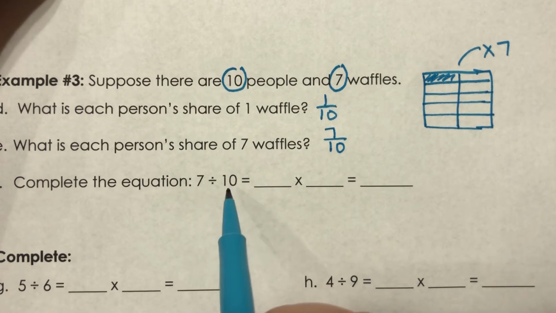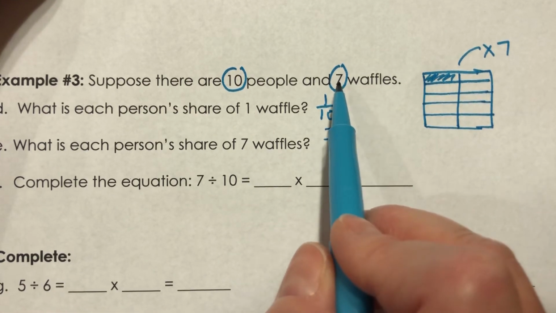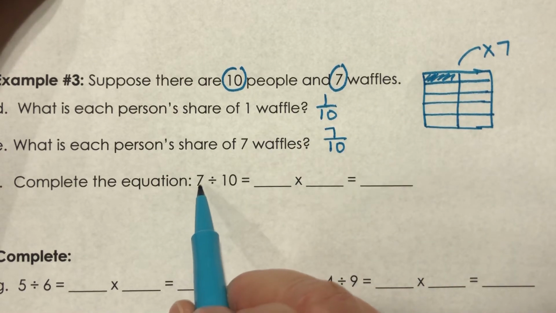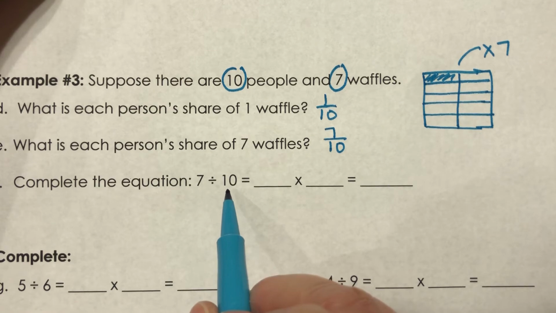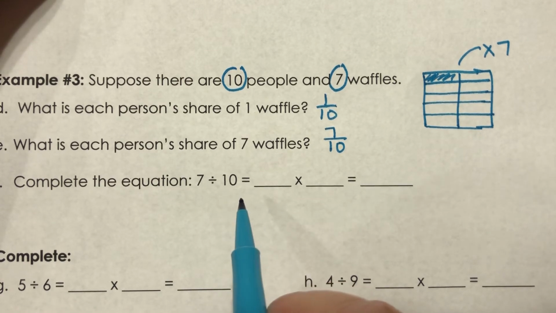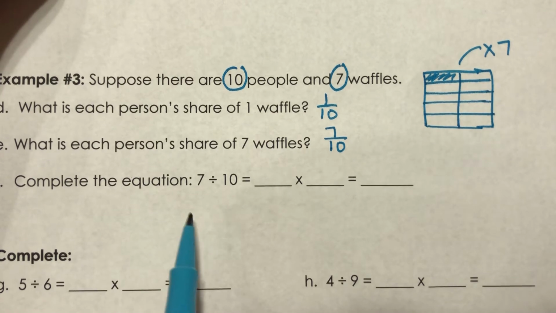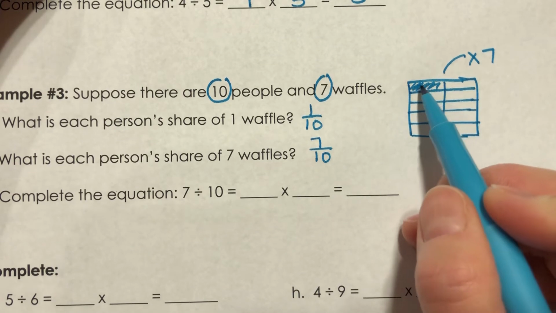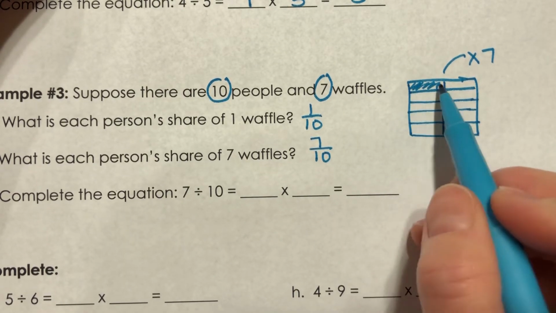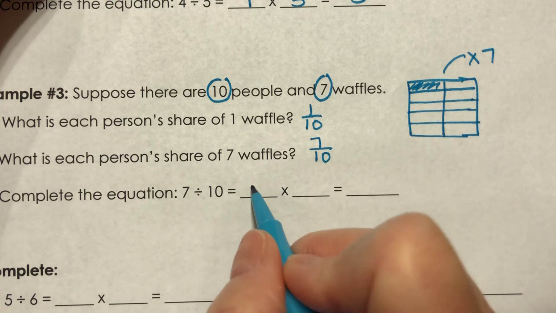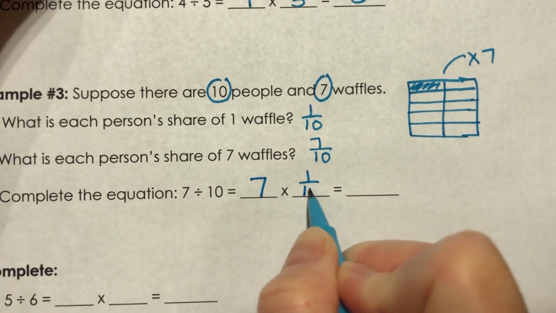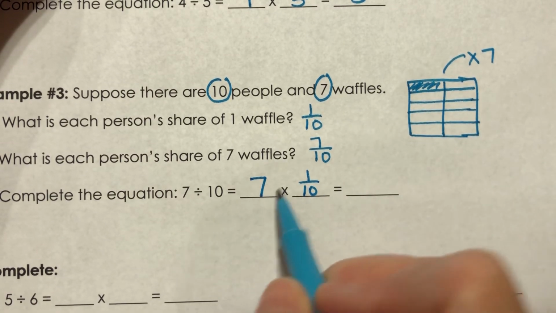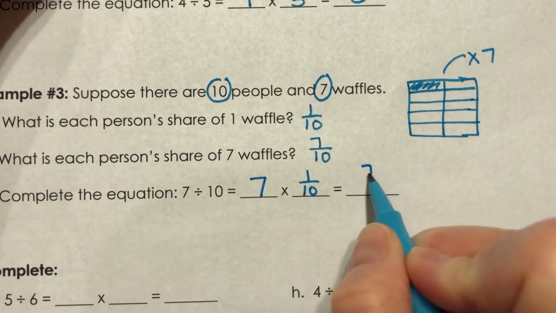Complete the equation. 7 divided by 10, because that's what we did. We took 7 waffles and we divided them by 10, which is weird because we're not used to dividing something lower by something higher, right? That's why we get these fractional pieces. Fractions are just parts of amounts, parts of whole amounts. So 7 divided by 10 is the same thing as 7 times 1/10 because we cut each one up into 10 pieces. And we already said that 7 times 1/10 equals 7/10.